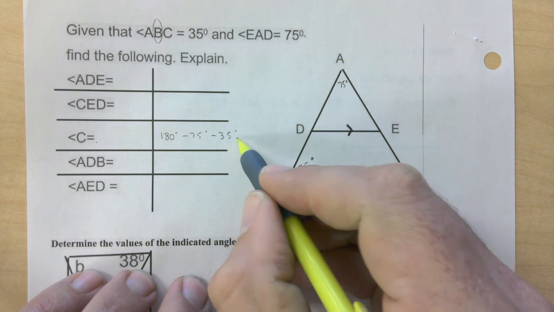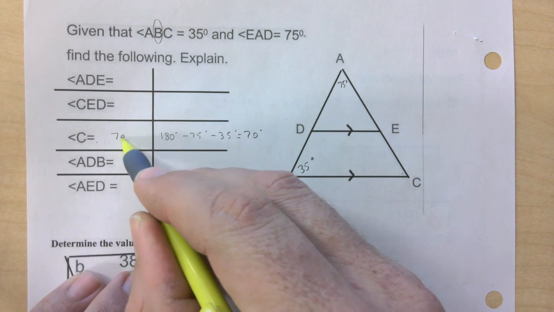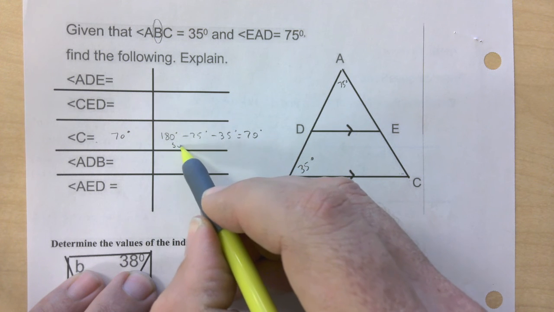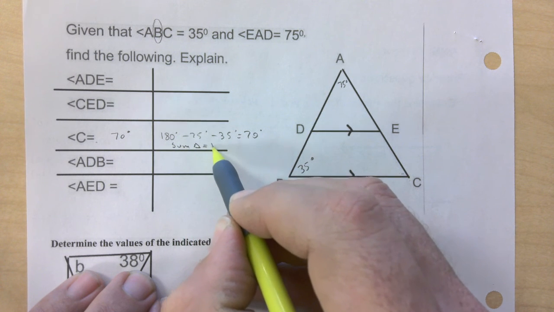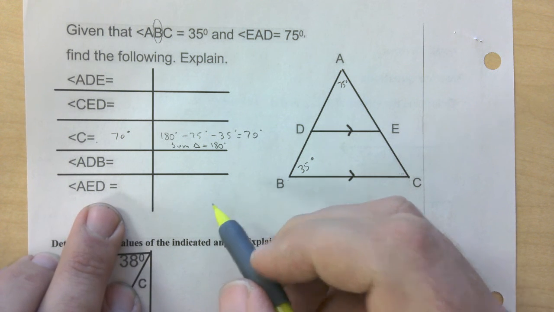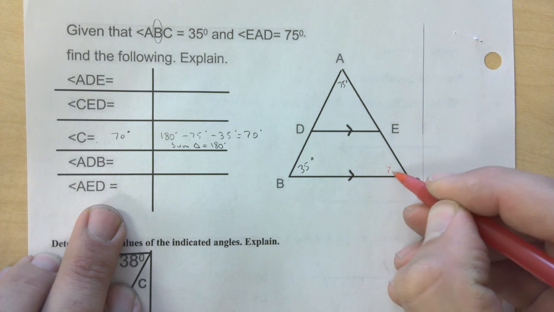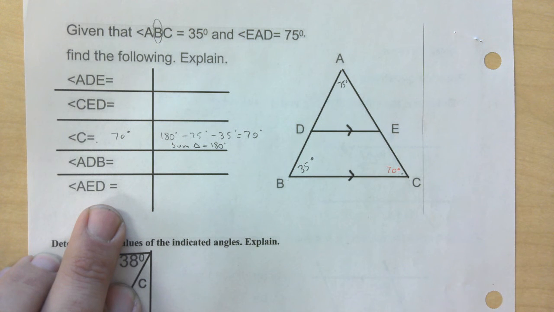So that'd be 70 degrees. And that's because the sum of angles on a triangle is always equal to 180. So you can go ahead and fill that in. I'm going to use a different color. You have 70 there, and it's not drawn to scale, obviously, okay?